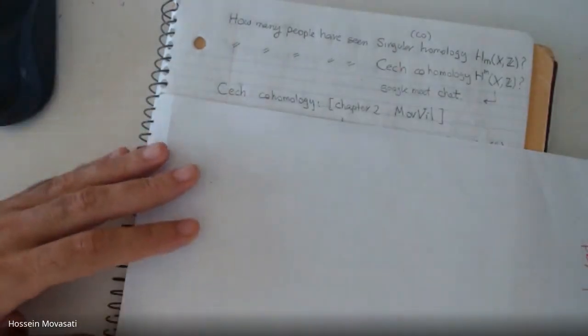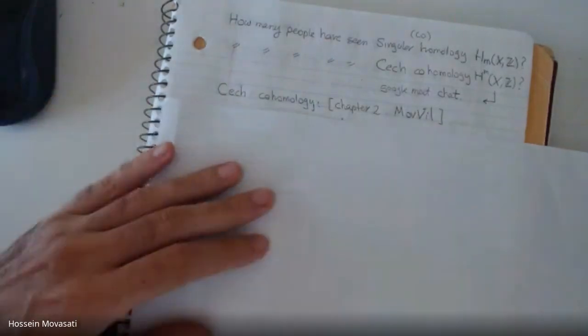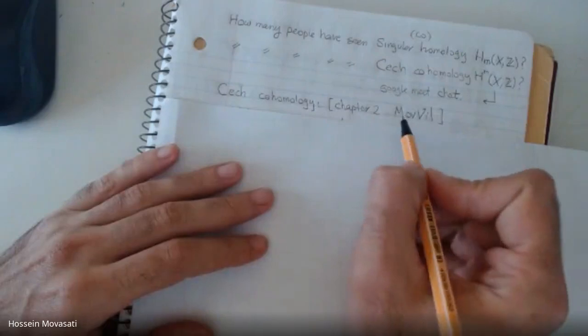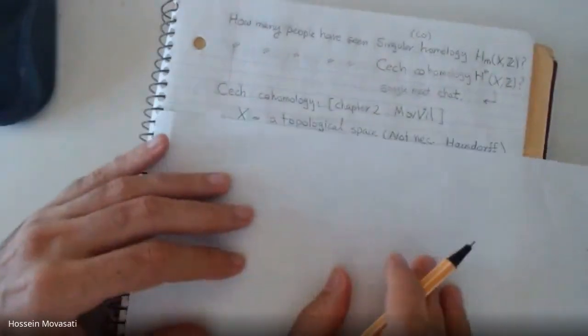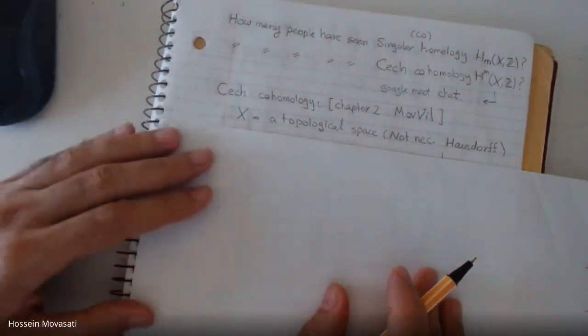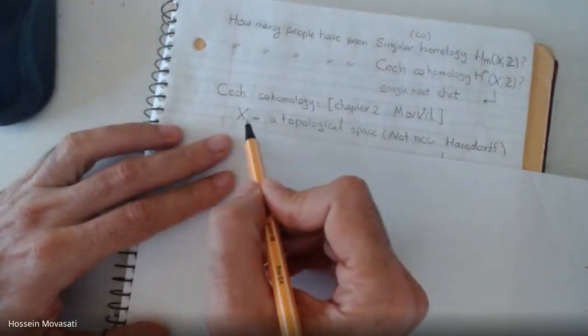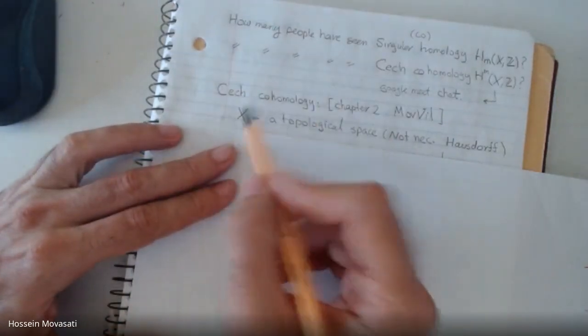The topic of Cech cohomology will follow chapter 2 of the book that I am writing with my former student Roberto Villaflor. For us, X will always be projective space, but Cech cohomology is done for an arbitrary topological space. So for now, we generalize a little bit.